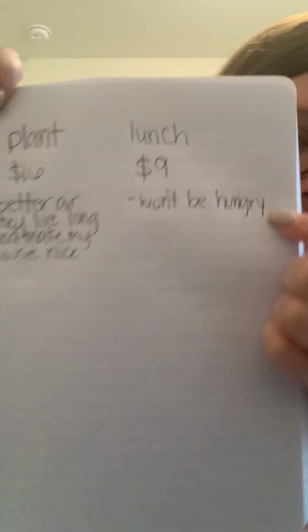All right, now for lunch. So, benefits for getting a burger. I won't be hungry anymore. Won't be hungry. I know sometimes E at the end makes a Y sound. Won't be hungry. Another benefit is I'll be very happy. It'll make me happy. All right. There are my 2 benefits for each choice.